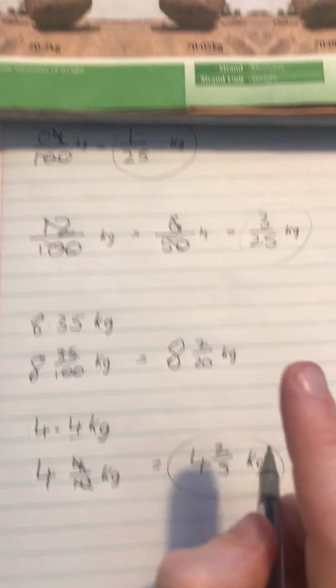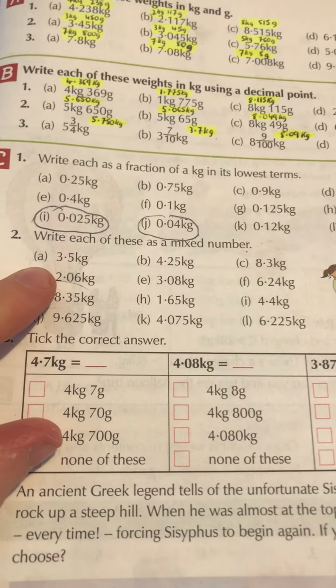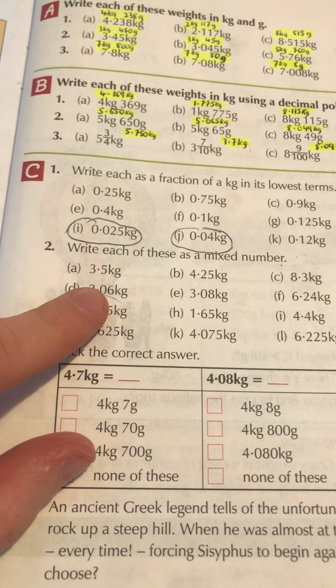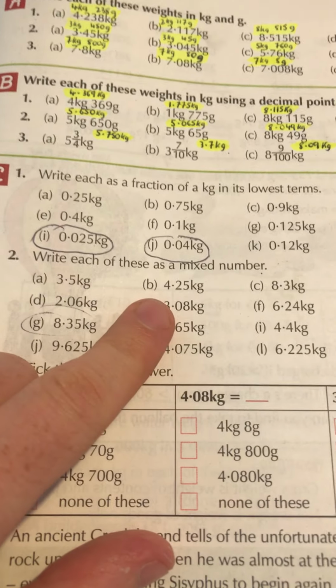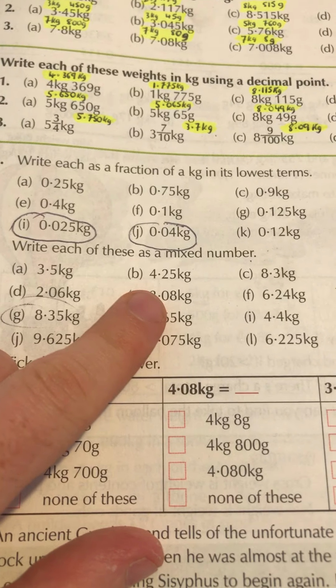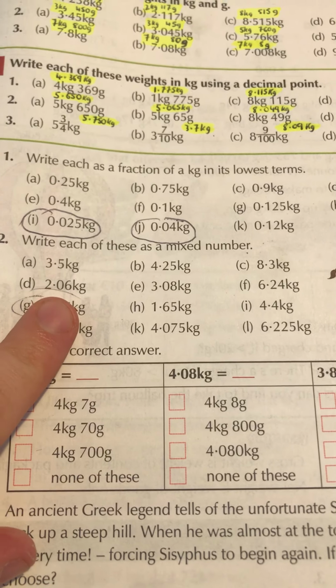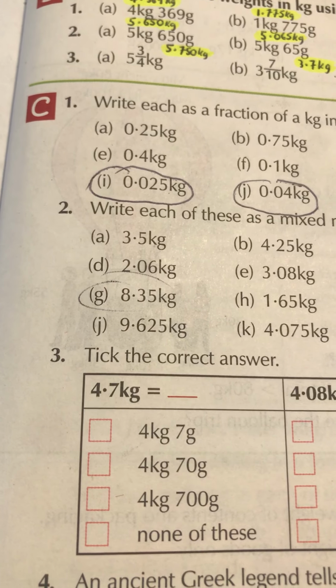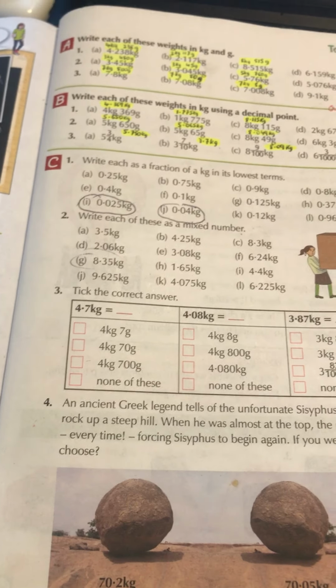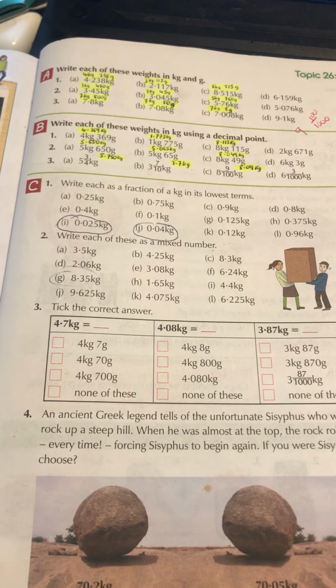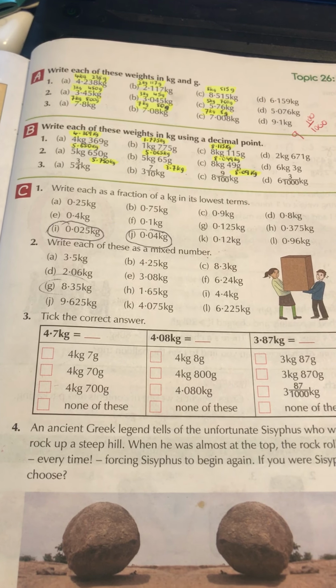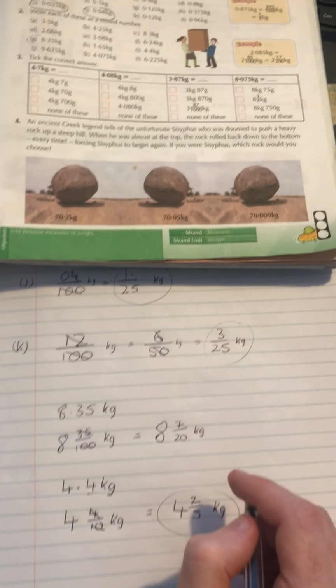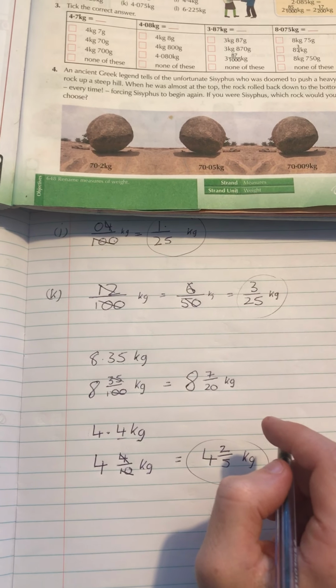Okay, and for the ones you have to do, it's much the same thing. So that's going to be 3 and 5 over 10, and you need to simplify. That would be 4 and 25 over 100. You need to simplify. That one there, just look at D, that would be 2 and 6 over 100, and again simplify. Okay, so give those a go. Look at how many numbers are after the decimal. That is what you're going to put. You're going to put that number over 10, 100, or 1000 and simplify down.